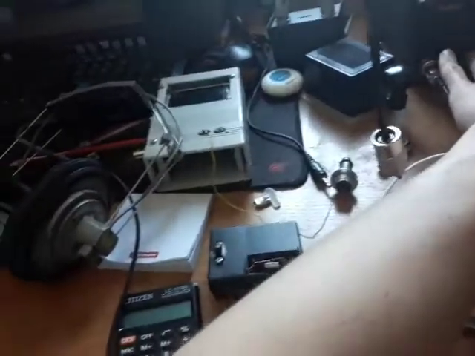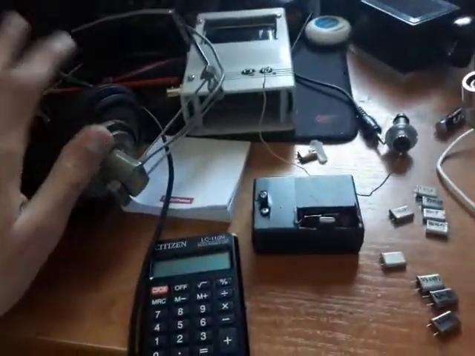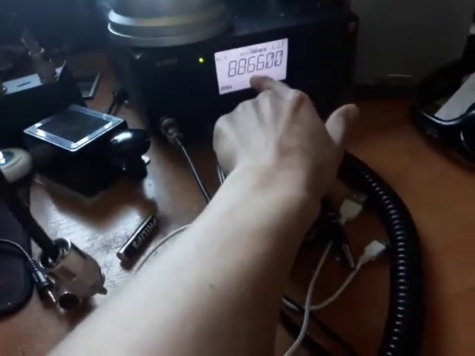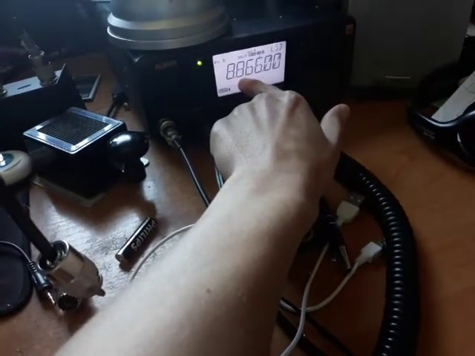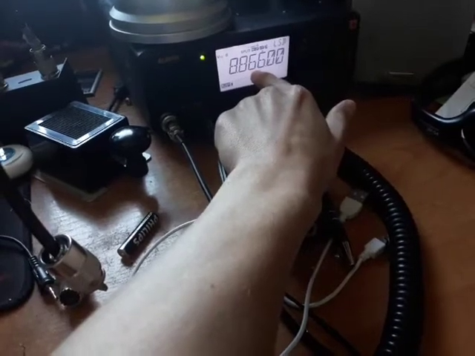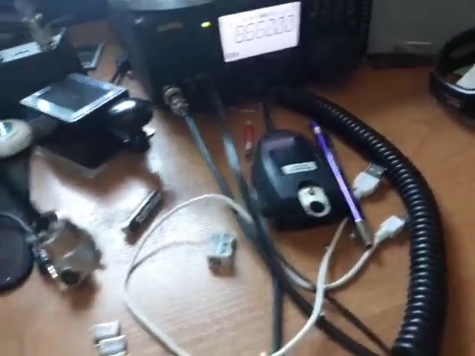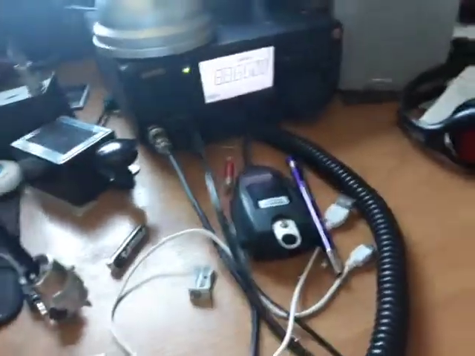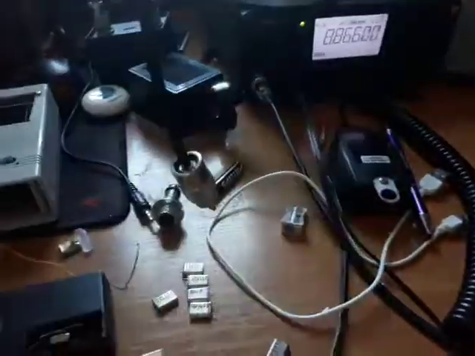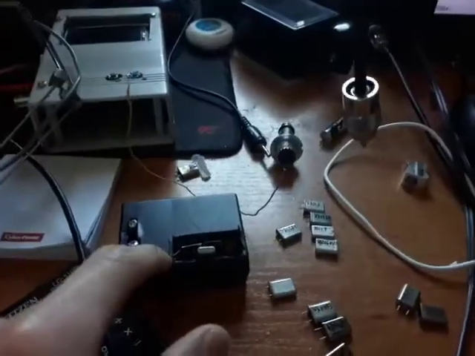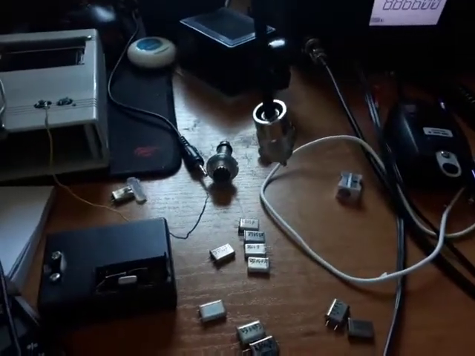Let's say it was a 2 kilohertz sine wave, it sounds like 2 kilohertz. That means the crystal frequency would be 8.864 megahertz, because if we hear a 2 kilohertz tone, we subtract 2 kilohertz from the displayed frequency and we get the frequency of the oscillator.